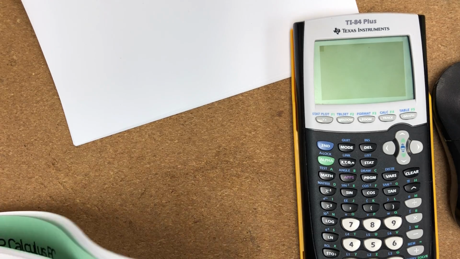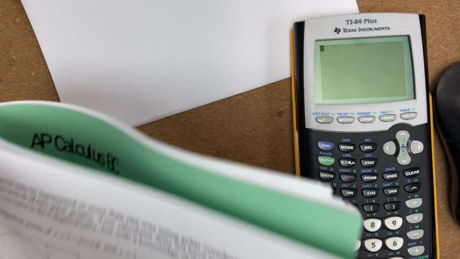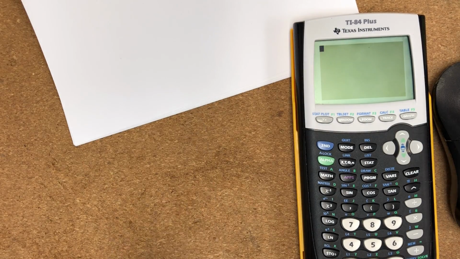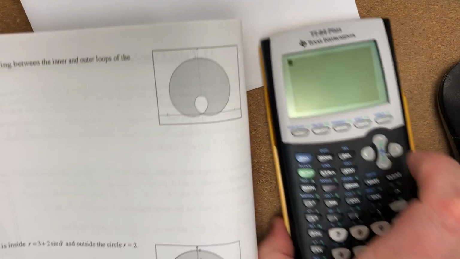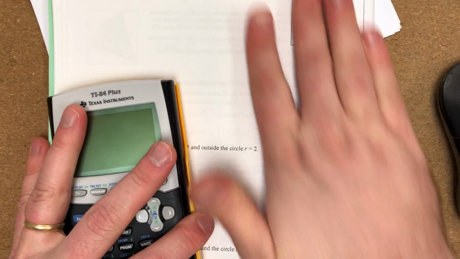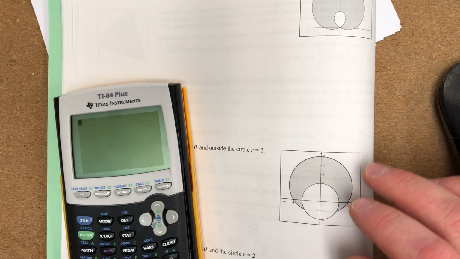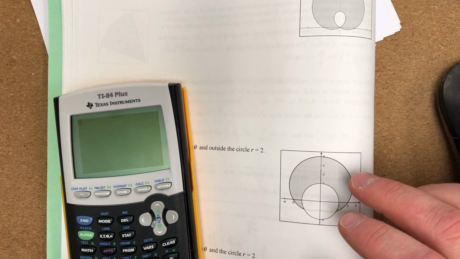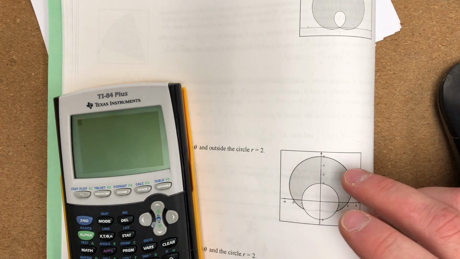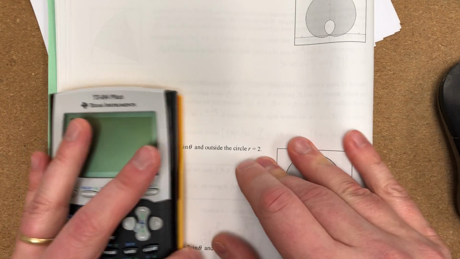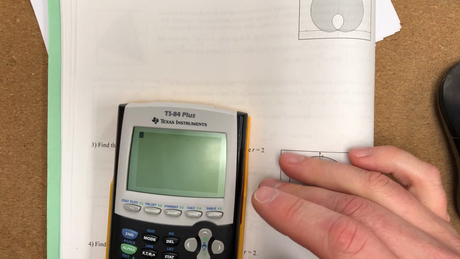So our next one. That's one reason why I have trouble with this section: not everything lines up. Every year I struggle with this section. That's why I have the answers open right now. I need to get a new answer key. It says find the area of the region lying between the inner and outer loops of the limaçon. I think it's limaçon because of that little curly thingy under the C.